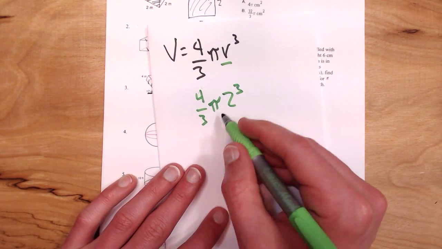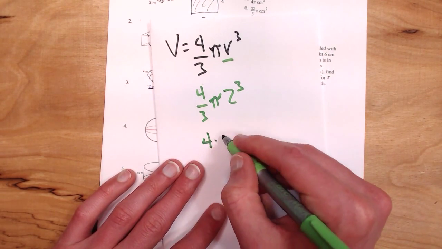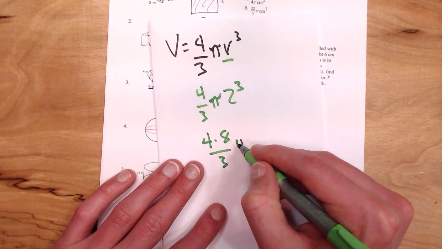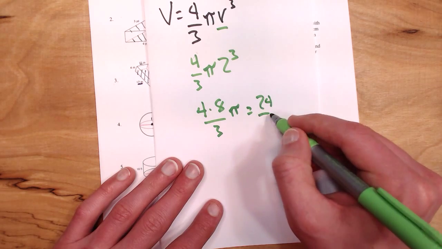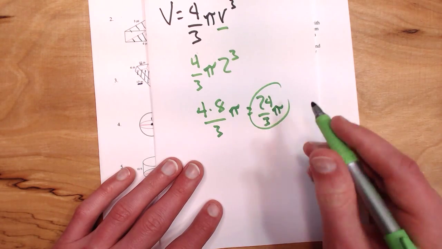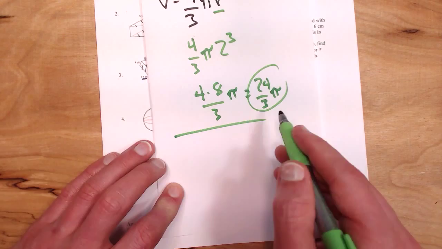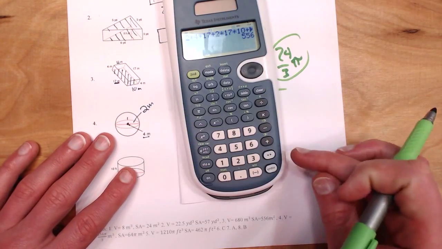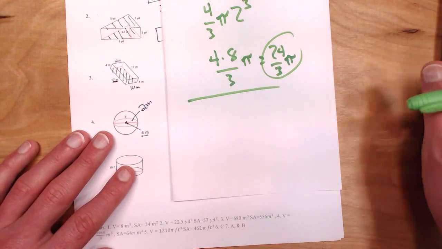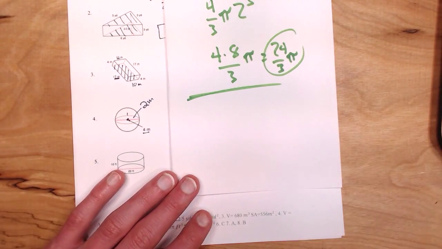Okay, so I know 2 cubed is 8. So I have 4 times 8/3 pi. You can use your calculator for this, but what I'll get is 32/3 pi. And I could convert that to a decimal if I needed to for the test. Just type it into your calculator. If it's still a fraction, hit that button right above the enter sign. It'll make it into a decimal for you.